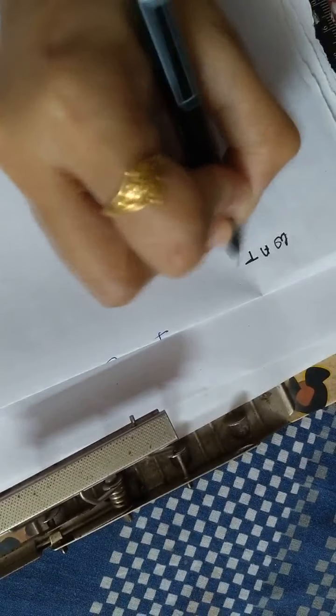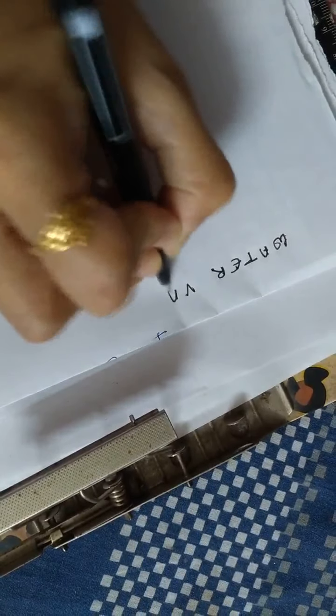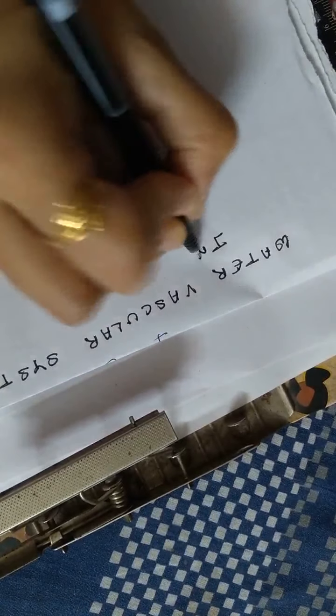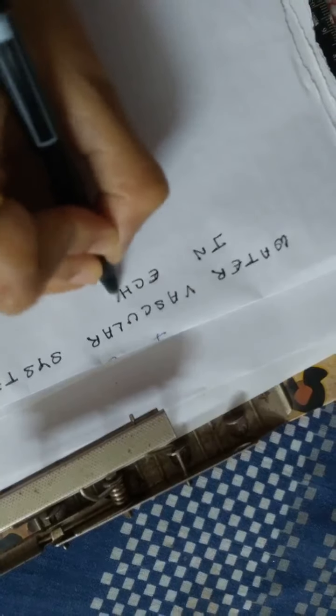Okay, students, I made this video on the water vascular system in echinoderms. Okay, so it is the water vascular system in echinoderms.